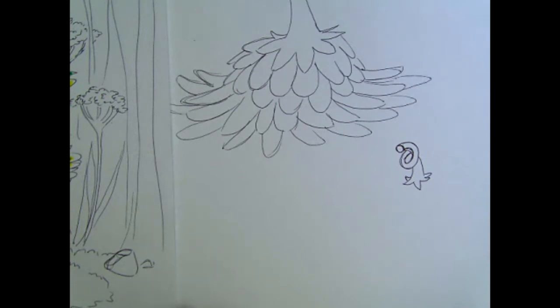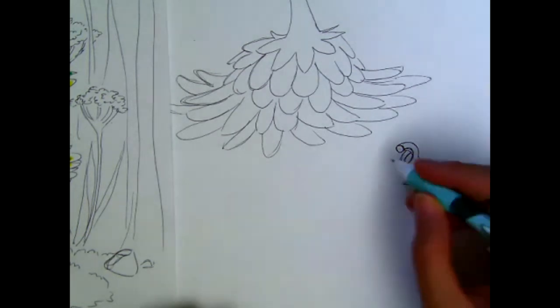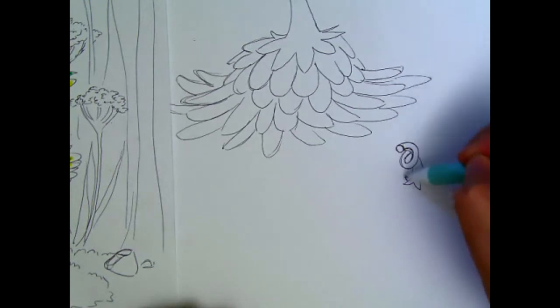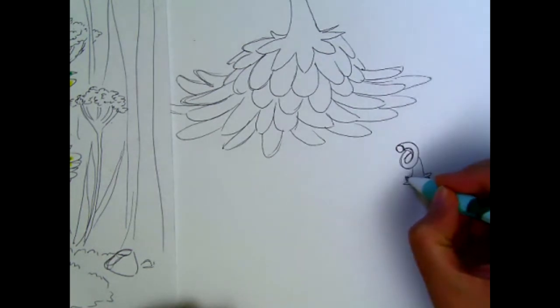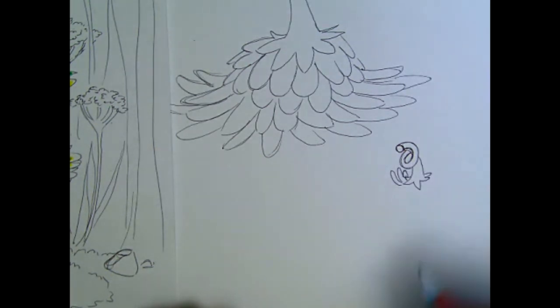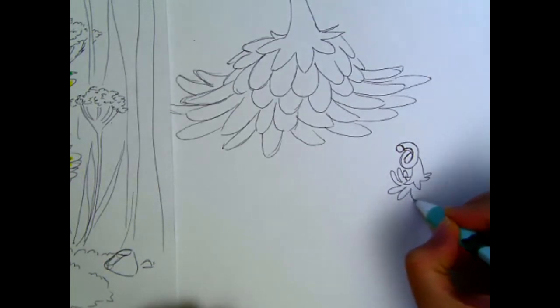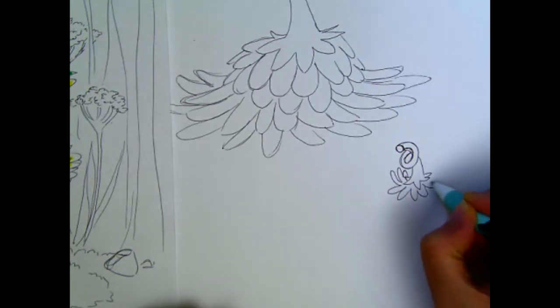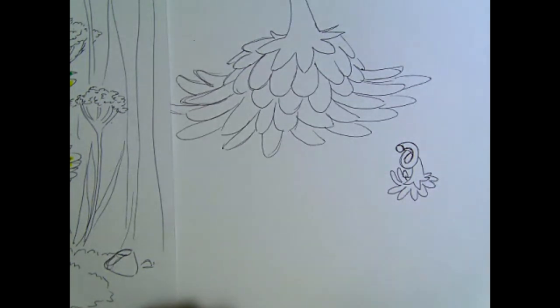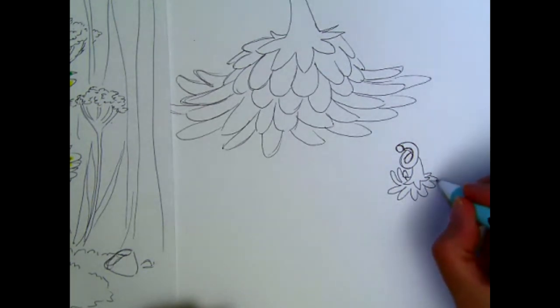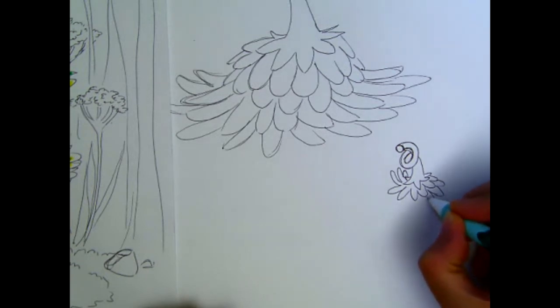And for this one, some of the petals are going to run into the side of the house, so they're going to go straight up. And then they'll come back down like normal. Another row.